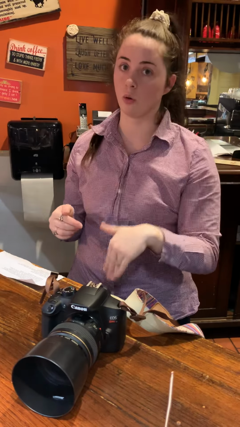I typically shoot families and objects, so I have a higher aperture so that I can have a nice blurry background and that it focuses on that one object. But people who shoot weddings or rental properties, they'll probably shoot in a lower aperture because they don't want any of it to be blurry.